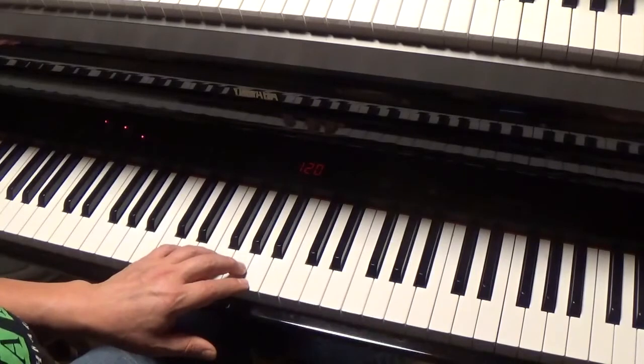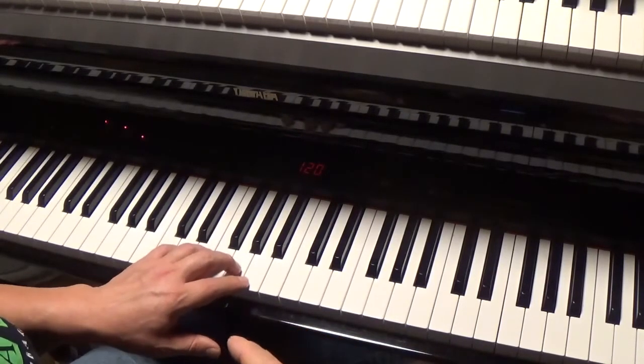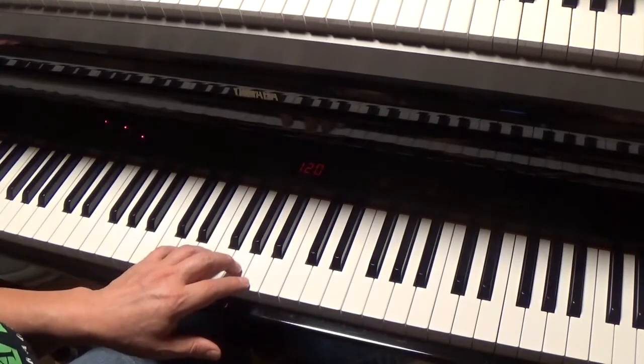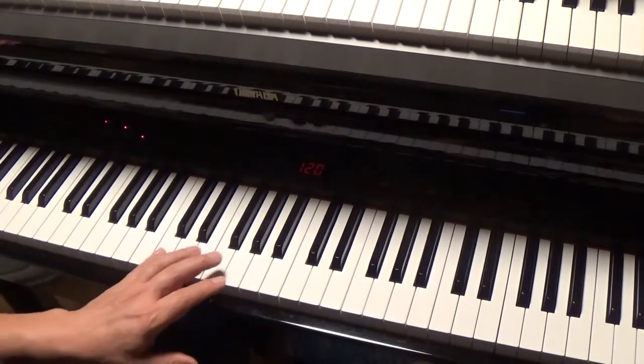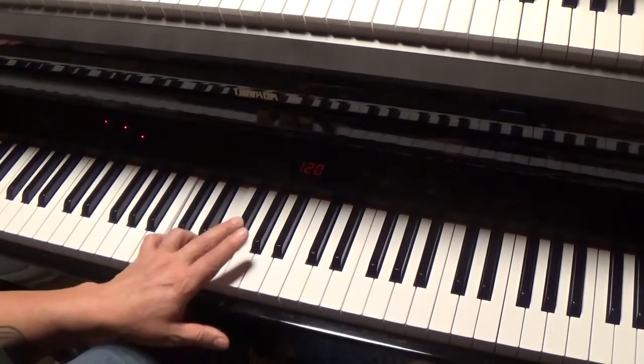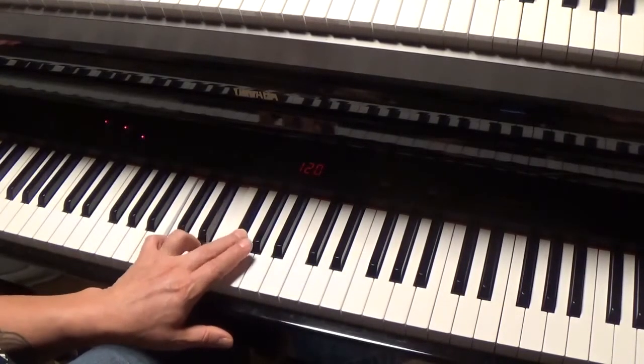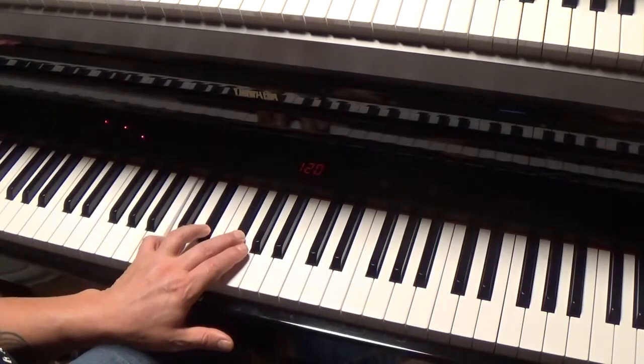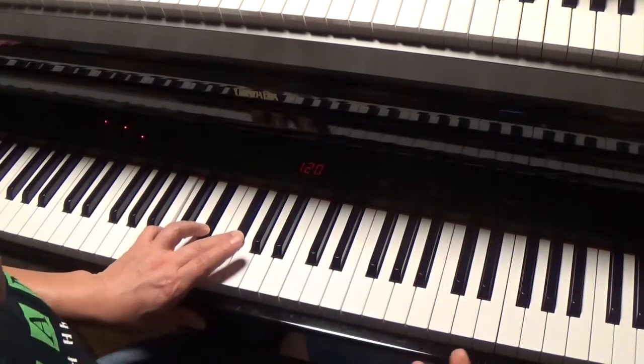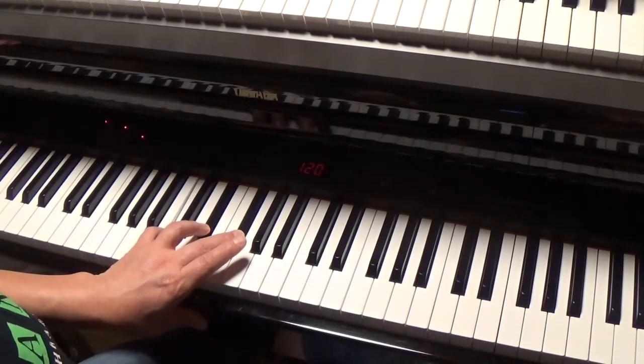A diminished note says there's a minor in it, because you can't play a diminished note without having the minor third. So when you're going like this, it's not diminished until you do this. You have to have the third.